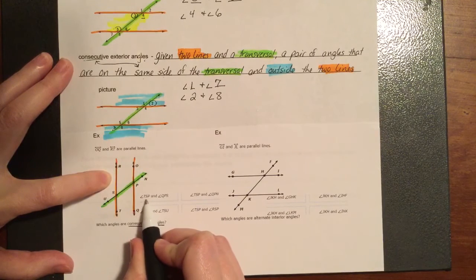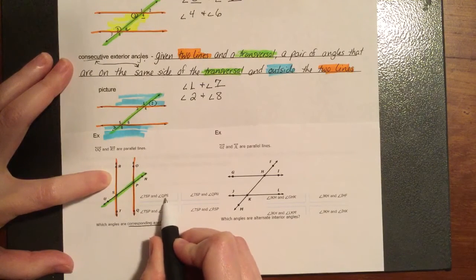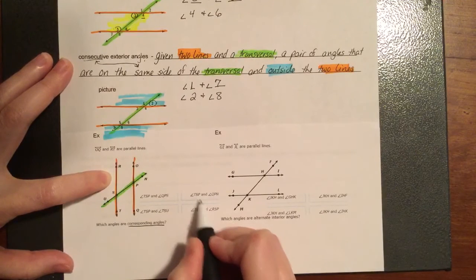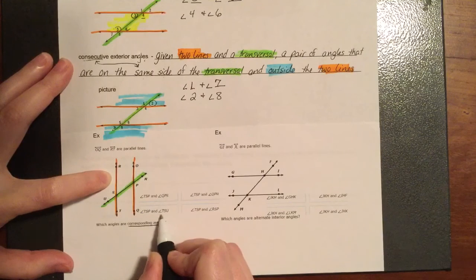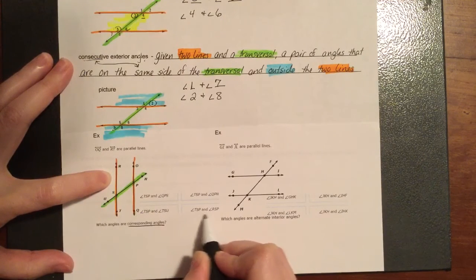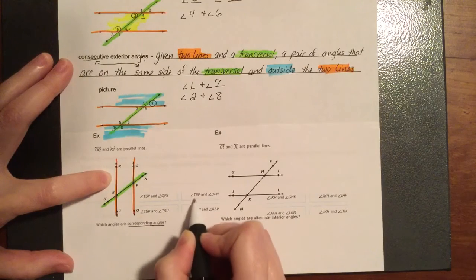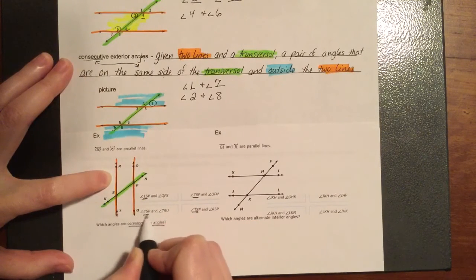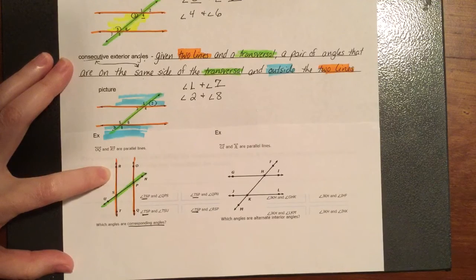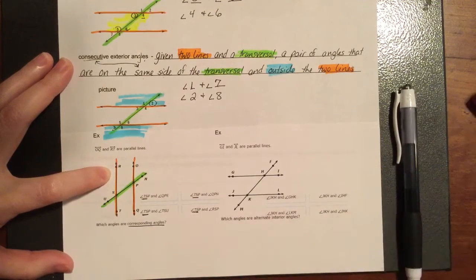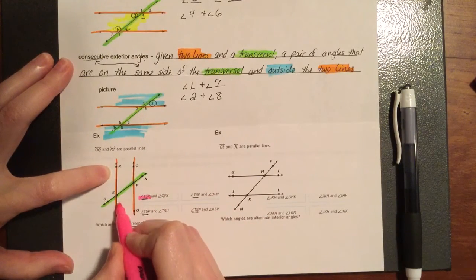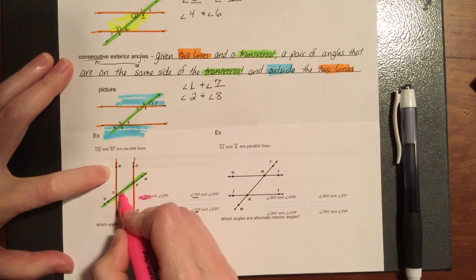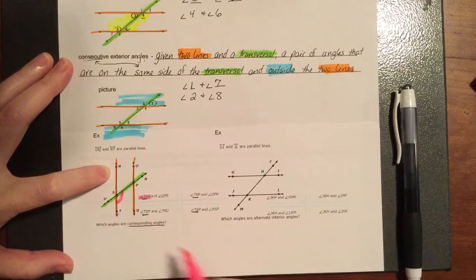So we need to figure out which angle they're asking us about. Well, here they ask about TSP and angle QPS. Here they talk about angle TSP and angle QPN. Here they ask about angle TSP and angle TSU. And here they ask about TSP and angle RSP. So in every single option that they give us, they're talking to us about angle TSP. So I'm going to focus on that angle. So there's T, there's S, there's P. So they're talking to us about this angle, and they want to know what angle corresponds with it.